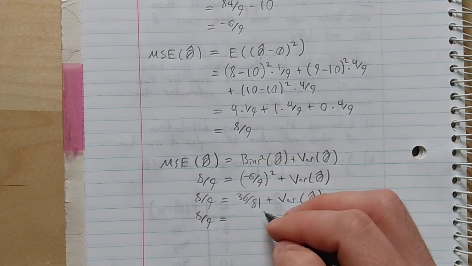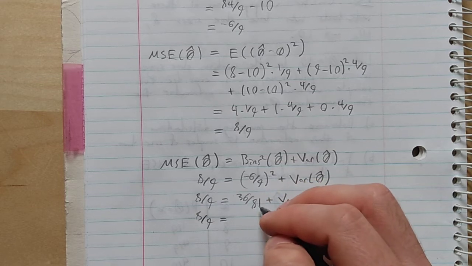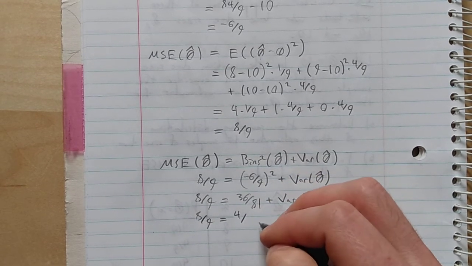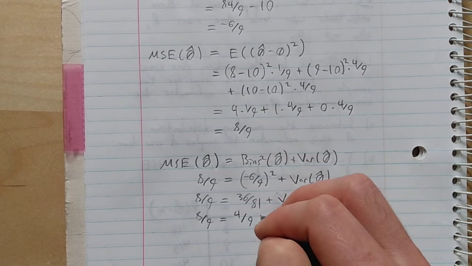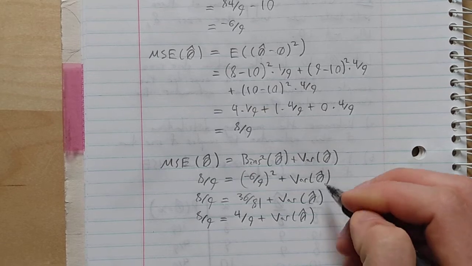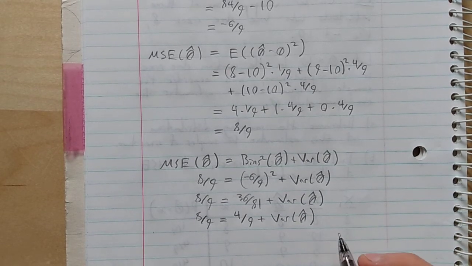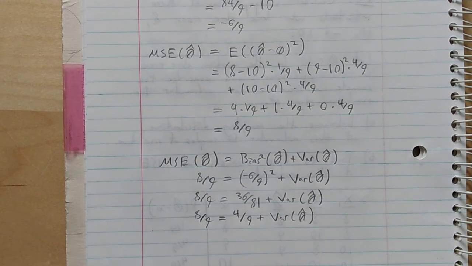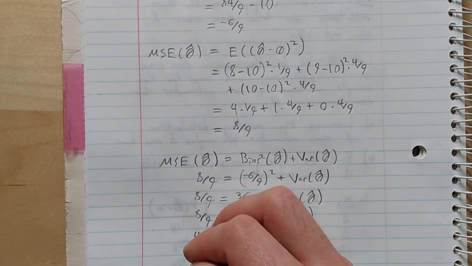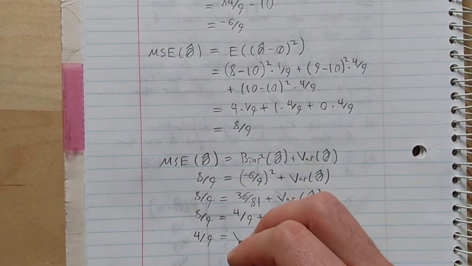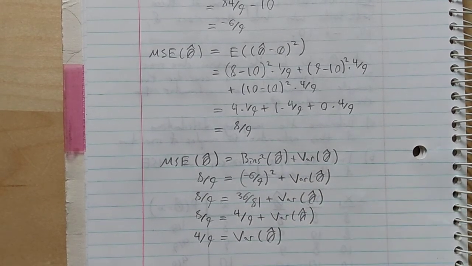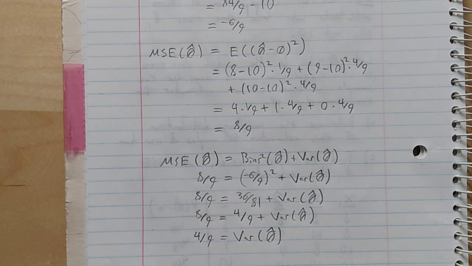Okay, this is fine. Right, so 36/81, these are both divisible by 9. 36 divided by 9 is 4, and 81 divided by 9 is 9. Nice. Okay, and then move that over, and I'll just end up with 4/9. 8/9 minus 4/9 gives me 4/9. That's the variance of theta hat. Great, fantastic.